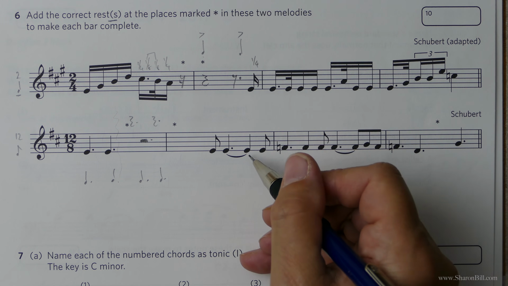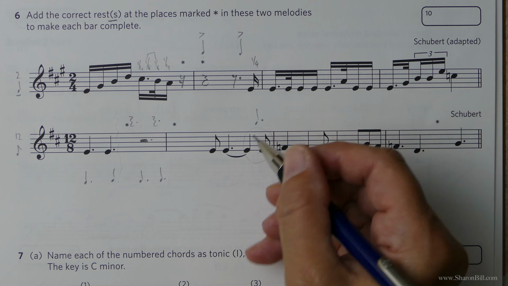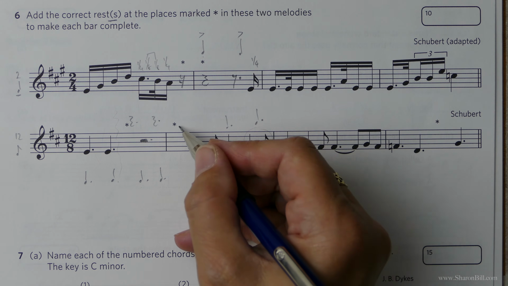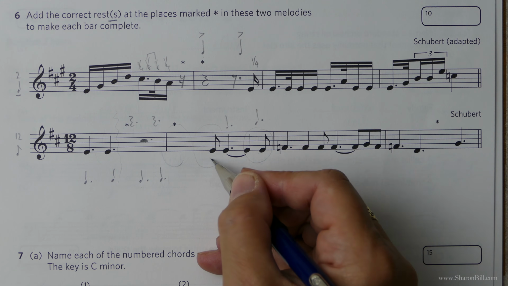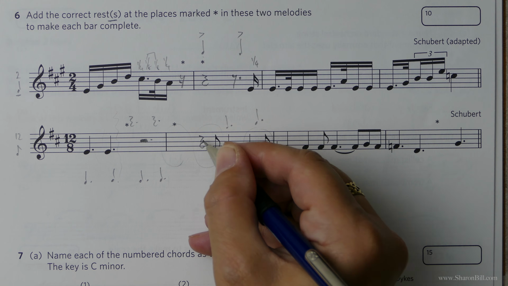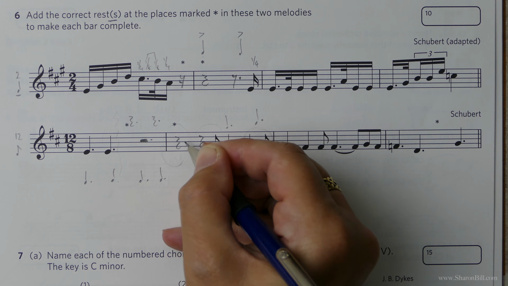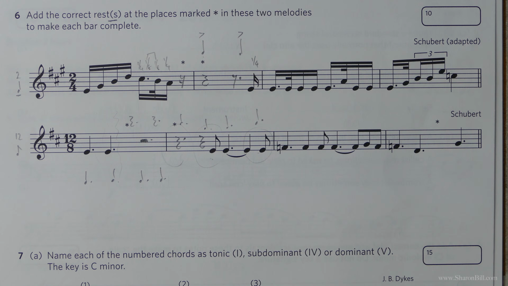Let's have a look here. So we've got 1, 2, 3. There's 1 group of 3. 1, 2, 3. There's another group of 3. So here we're going to have a full group of 3 missing, and then we need to complete this group. So let's complete this group first of all. So 1, 2, 3 gives us that, and then 1, 2, 3. We can see there's our 4 groups of 3 quavers.